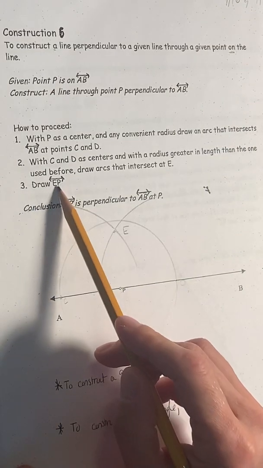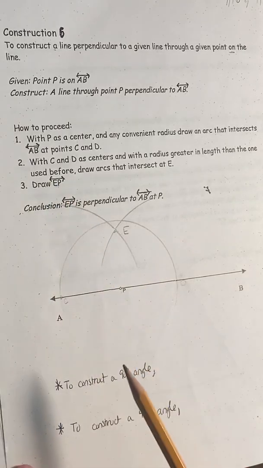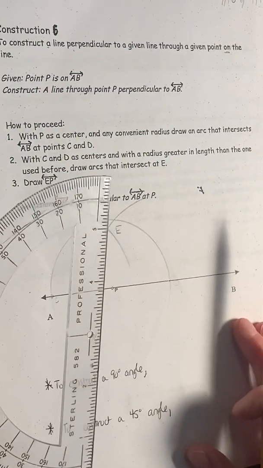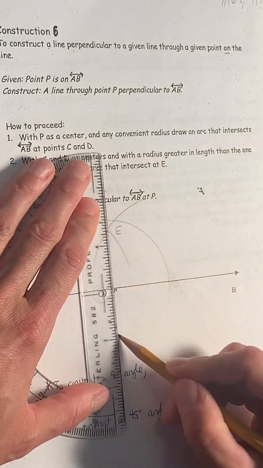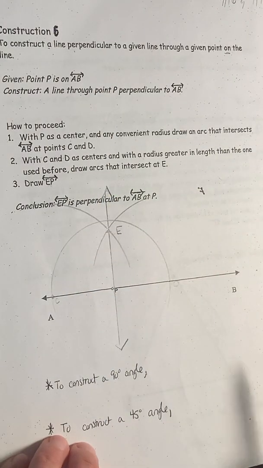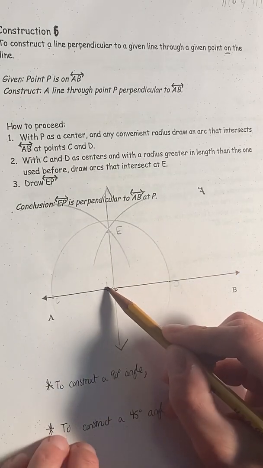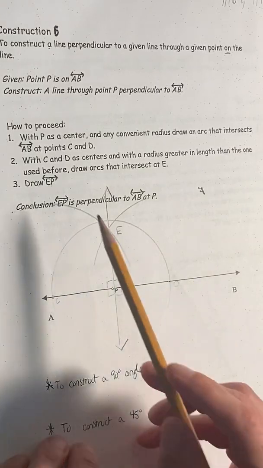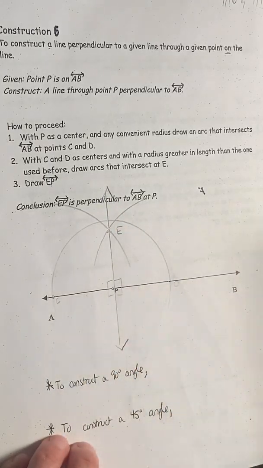Final step, we're going to draw a line EP, which is going to be our line that's perpendicular to line AB, and that passes through point P. So with your straight edge, now remember, if the line is perpendicular, we're going to have right angles formed here. So if you want, you can mark off your right angles. Our conclusion: line EP is perpendicular to line AB at point P.